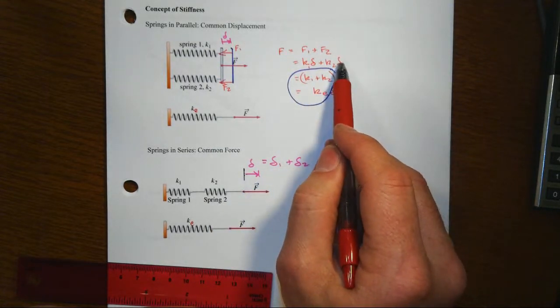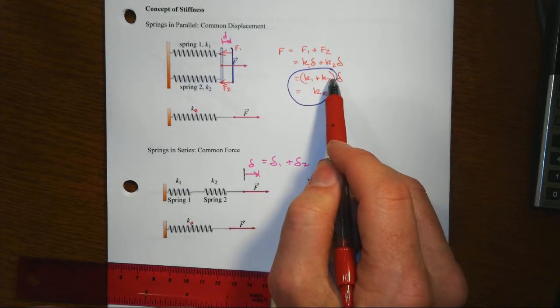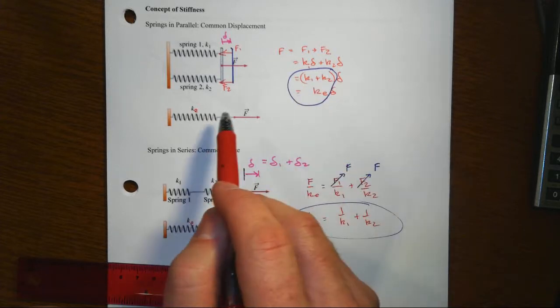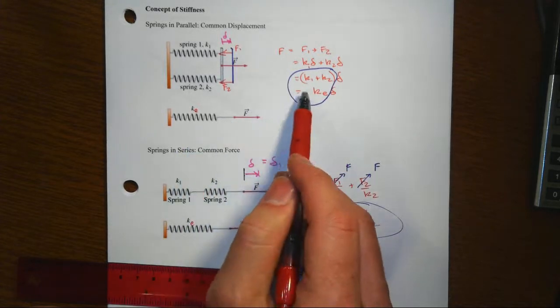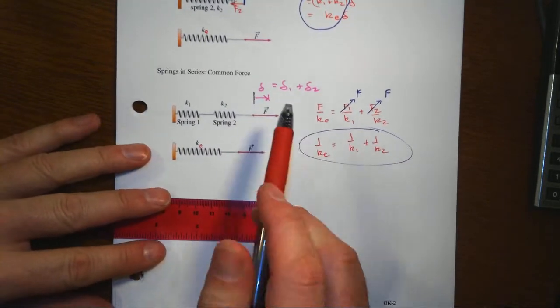And because they have the same displacement, or at least some equation that we could relate to the same displacement, we can factor out the commonality, and that equivalent spring stiffness then is just the sum of those two individual ones. Common displacement is the key.